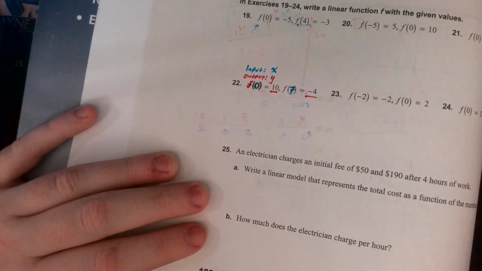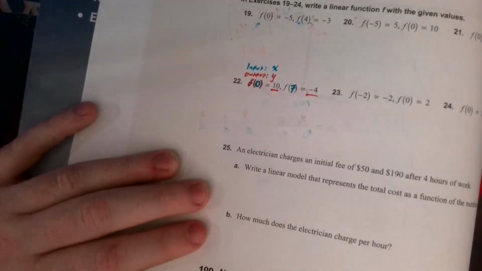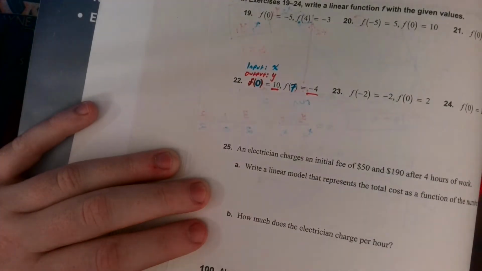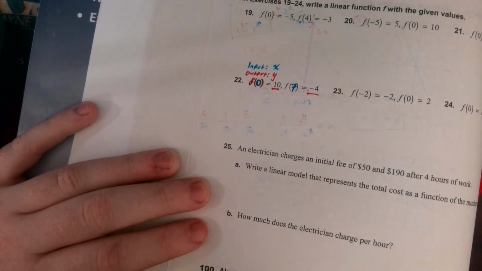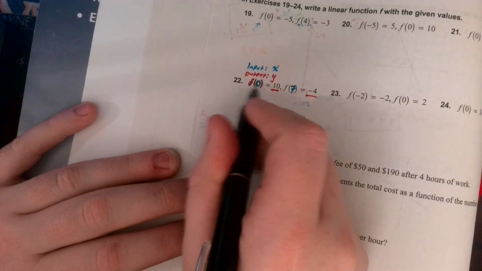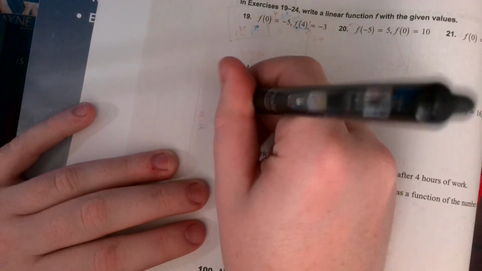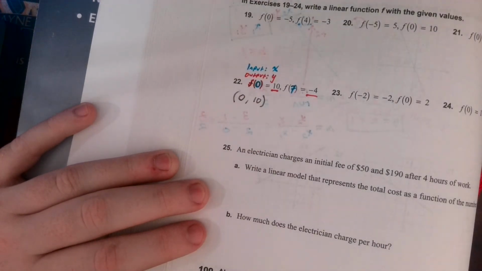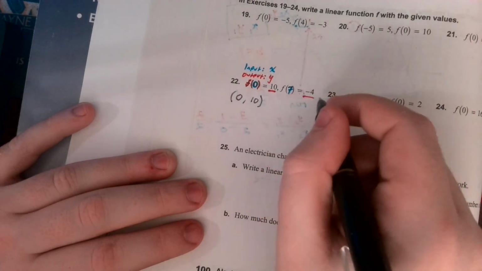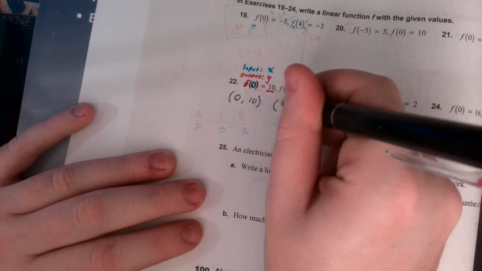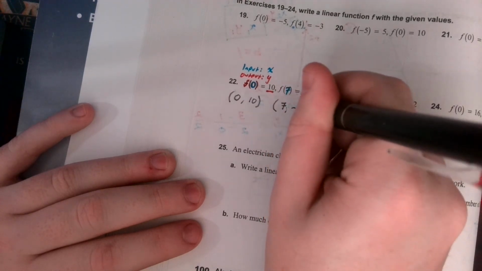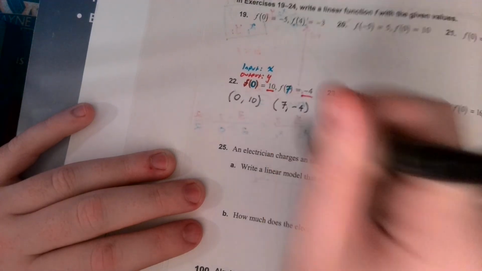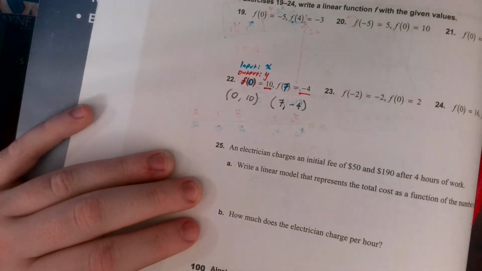What I recommend you do is you take a look at this information and rewrite it as coordinates if you don't feel comfortable with function notation. If our x is 0 and our y is 10, for instance, we can rewrite it as 0, 10. If our x is 7 and our y is -4, we rewrite it as 7, -4. It's just a matter of remembering which is your input and which is your output.